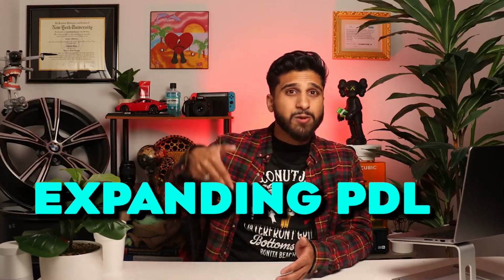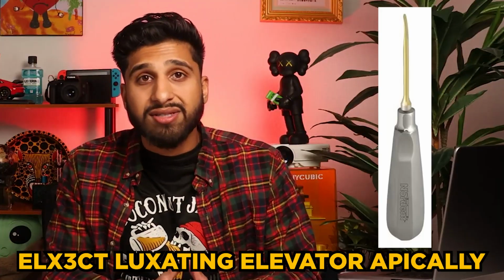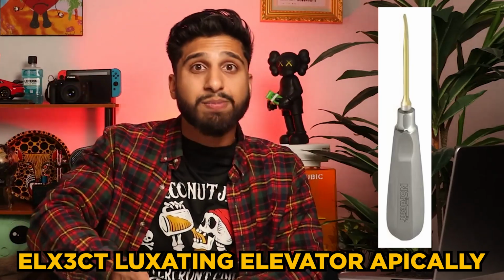You already know what it is if you've been following me. It's that Carl Schumacher approximator to loosen the tooth up from the bone, creating space for elevators and forceps to work the tooth out eventually. Gradually, I expanded and widened that PDL space, or that periodontal ligament space. Then I used this golden luxator to access the tooth as apical as possible.